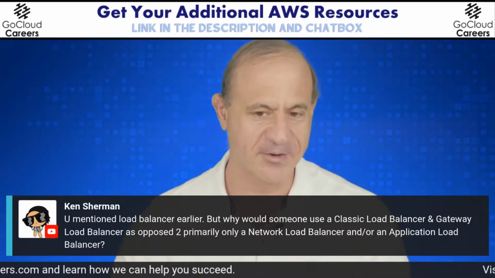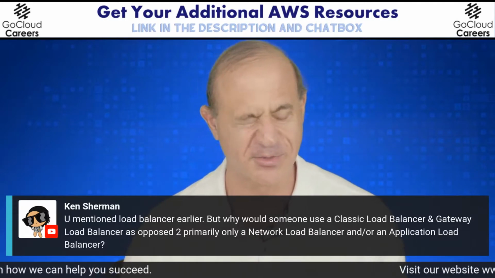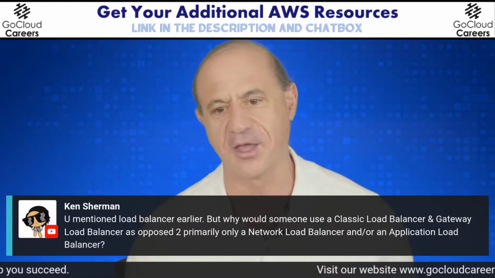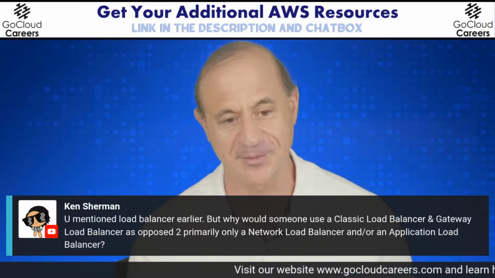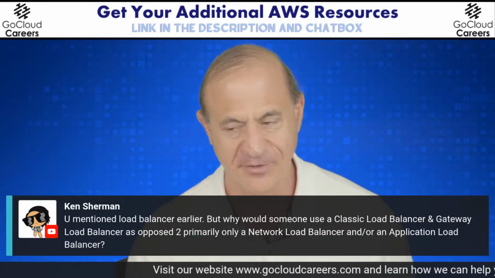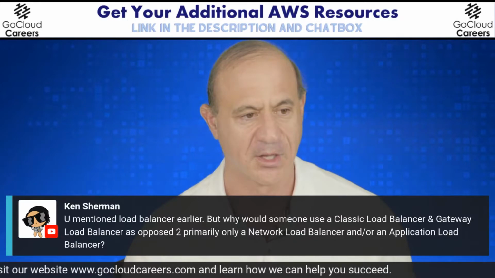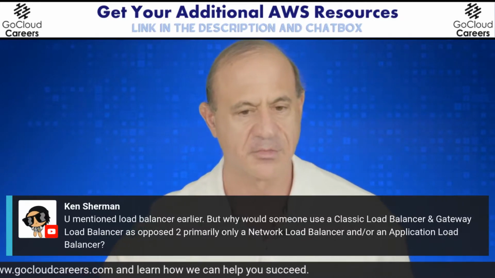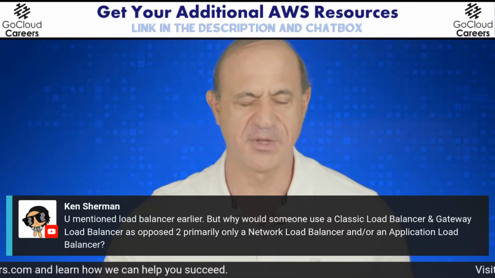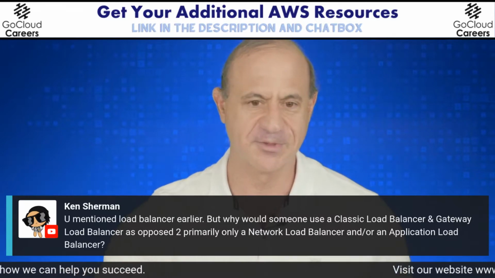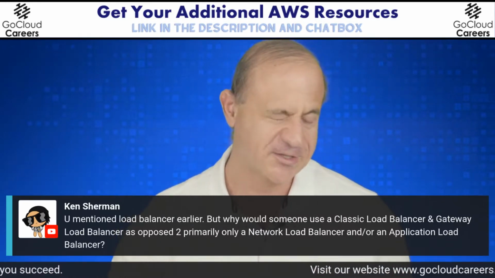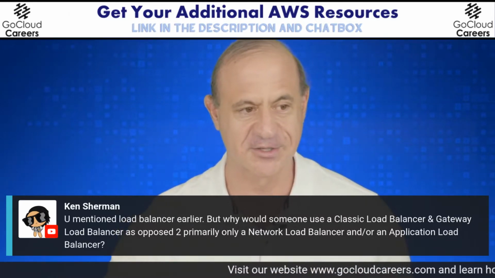Why would I use a network load balancer and not a gateway load balancer? Well, for the most part, there's no data on how gateway load balancers perform on the AWS website. The information is very cryptic, and organizations have been using network load balancers to load balance between firewalls for decades. So I'm going to stick with the standard technology that's known and been proven.